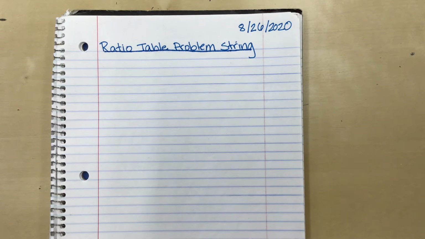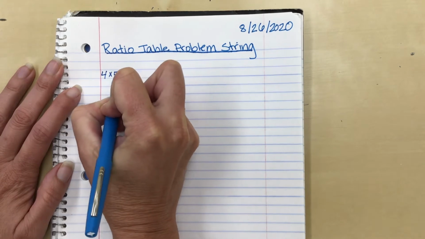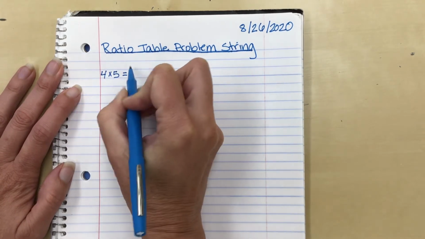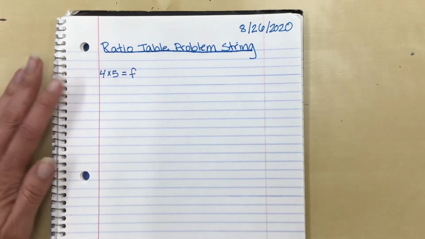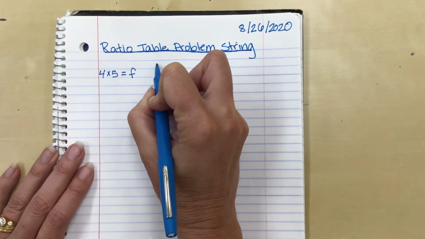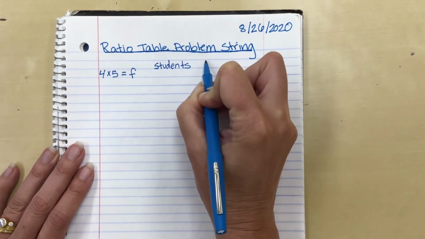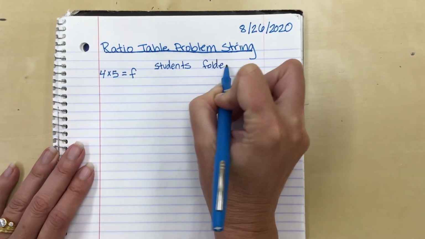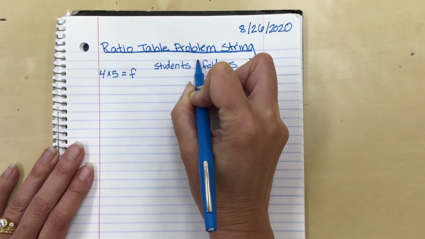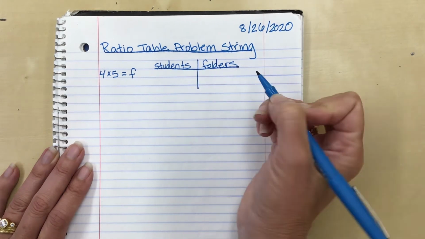So our first problem today is going to be 4 times 5 equals, and we're going to use F for folders. So if 4 students, I'm going to write students, and folders. It's like a T-chart.